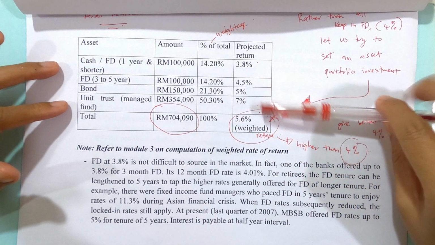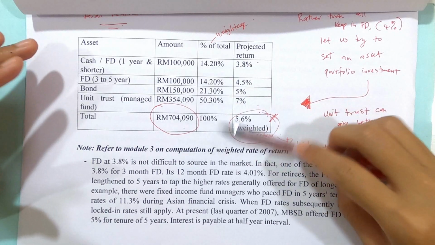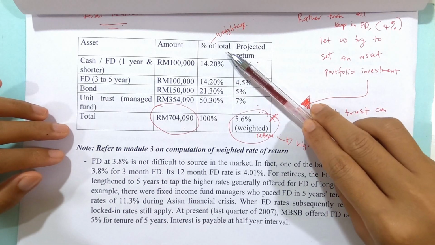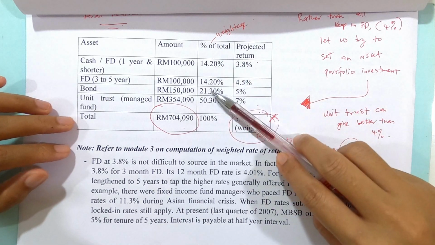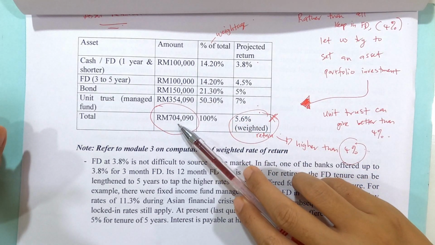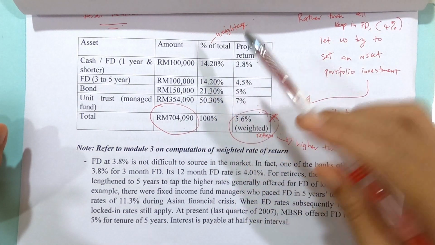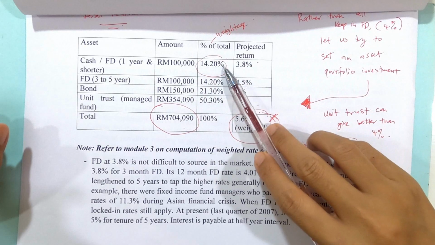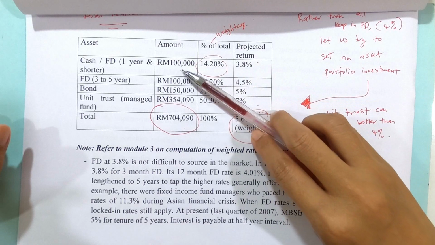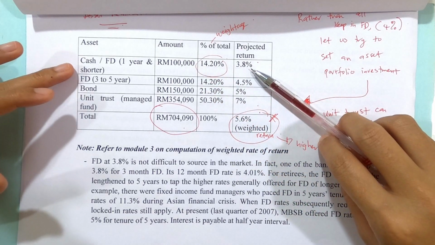Alright, as for this asset reallocation, please allow me to explain a little bit. In this column is the percentage of weightage. It is very easy for you to do. That is 100,000 divided by 704,090 times 100, then you can get the weightage over here. Okay, so this is the projected return from the investment in fixed deposit.